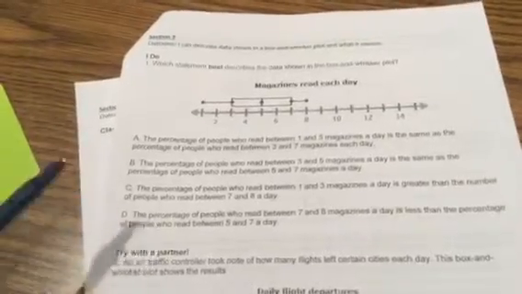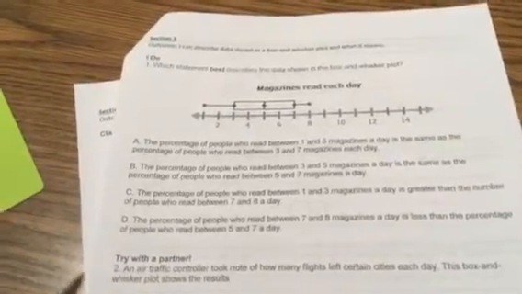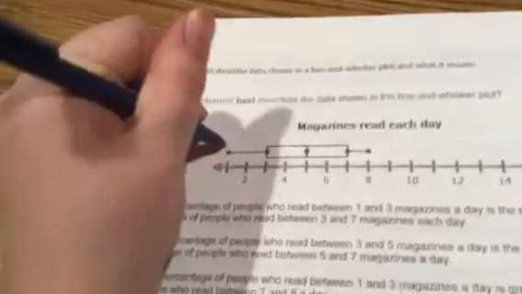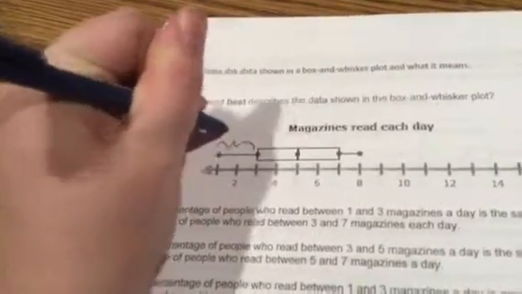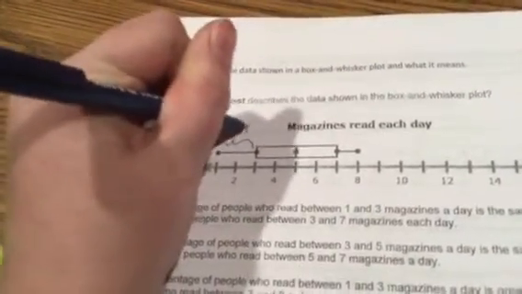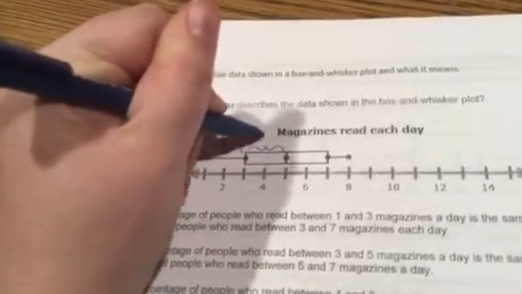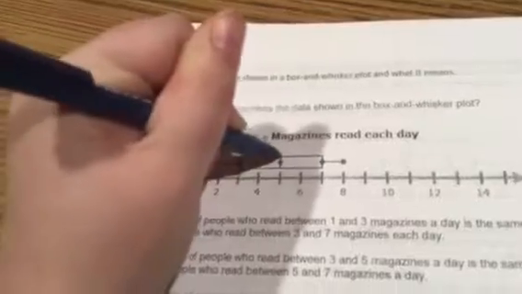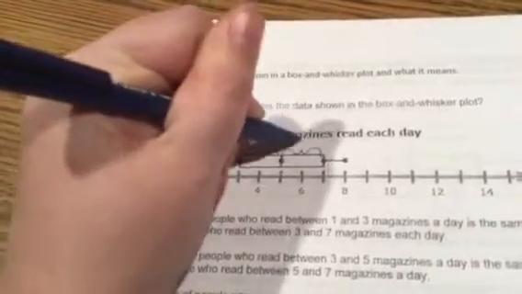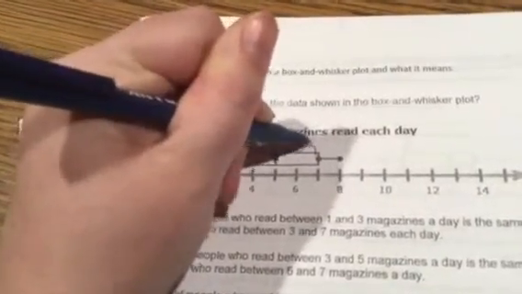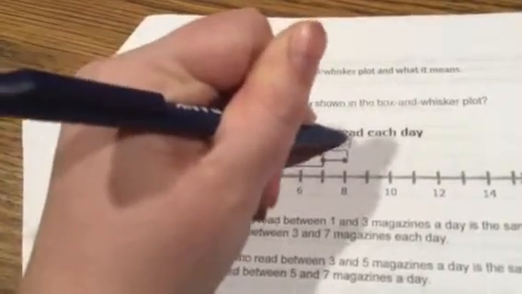So the first thing I'm going to do is annotate my box and whisker plot. I'm going to annotate that each section is worth 25%. It doesn't matter how big or how small it is. Every section's always 25%. It's a quarter of the data. That's why we call them quartiles that we would divide it into. So even though this one's small, it's still 25% of my data points.